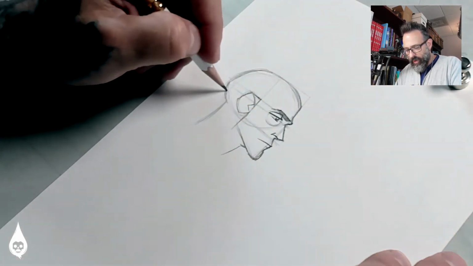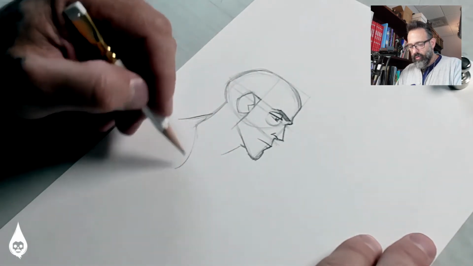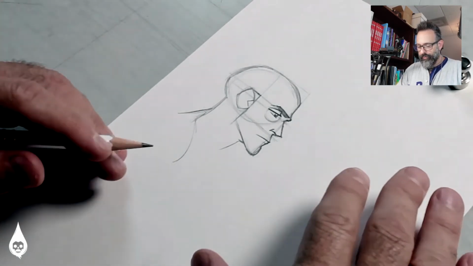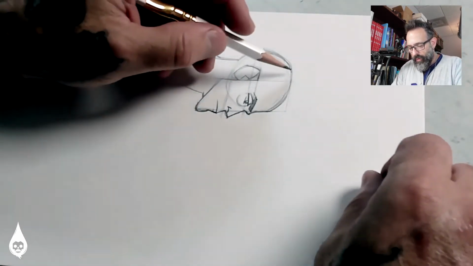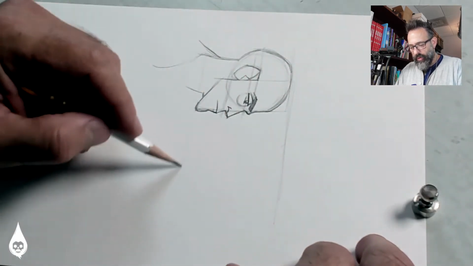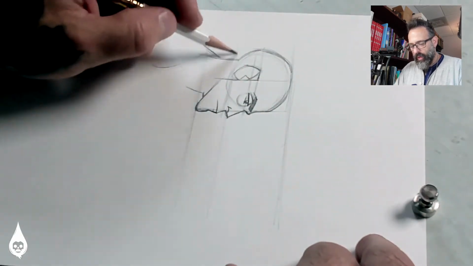And what you've got here is kind of a generalized, simplified human head in profile. Now, if we're drawing the same exact person right next to it, everything should line up simply. So I'm going to adhere to that.